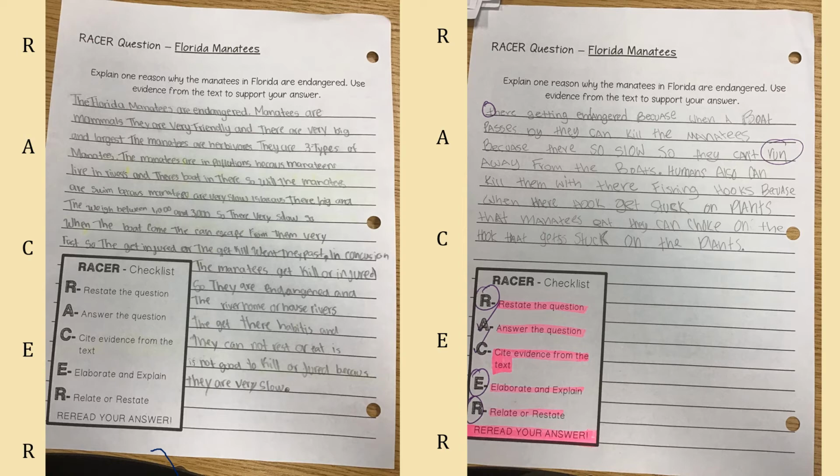Okay, so he started this sentence off with "there." Now, first of all, it's not "there," it's "they are." Then I circled it because there's no capitalization there. And in the second sentence, he says, "so they can't run away." These are manatees, these are mammals that swim, they don't run. So word choice is important.